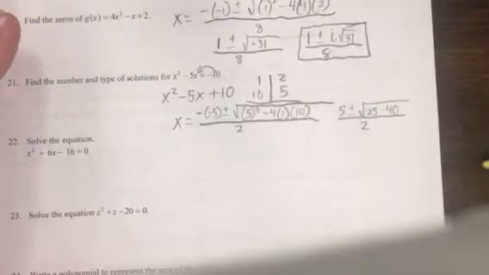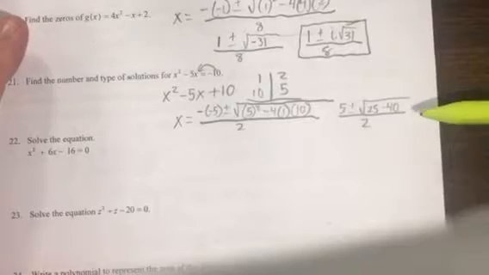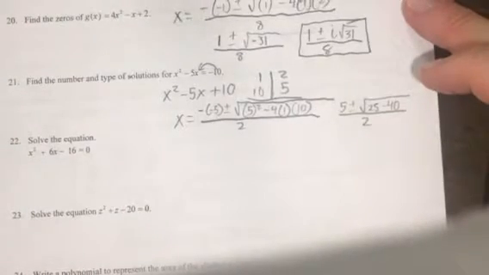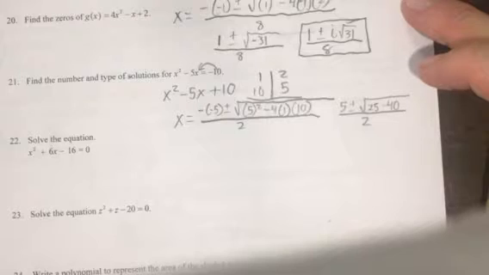What type of solutions am I going to have? Just by, if I stop right here, what type of solutions am I going to have? Look at what's going to happen inside the radical. Yeah, I'm going to pull the i out, so what type of answers are those?